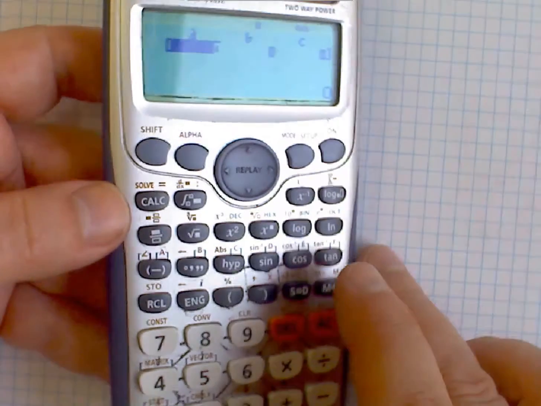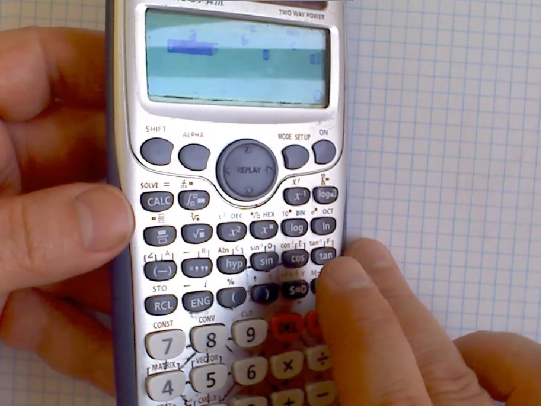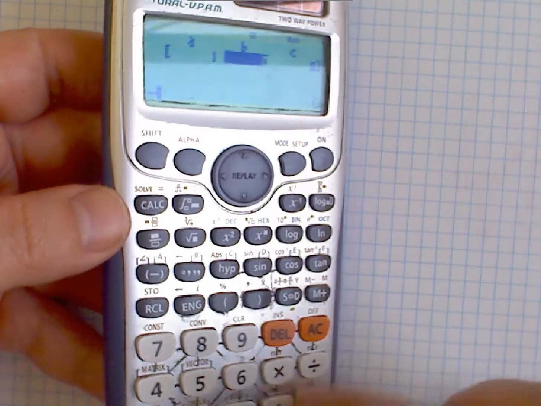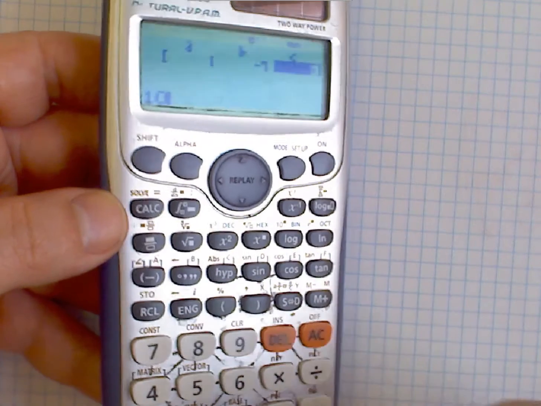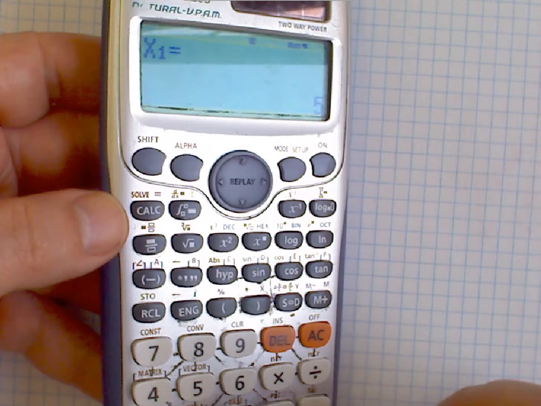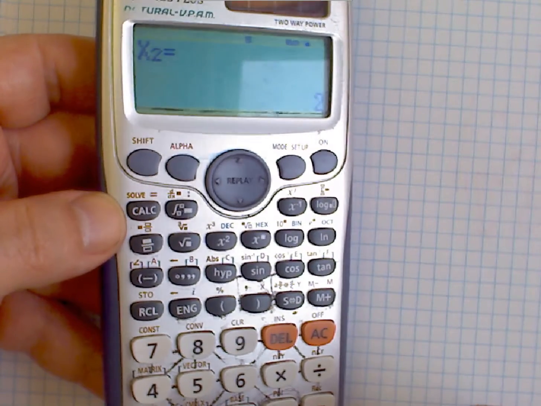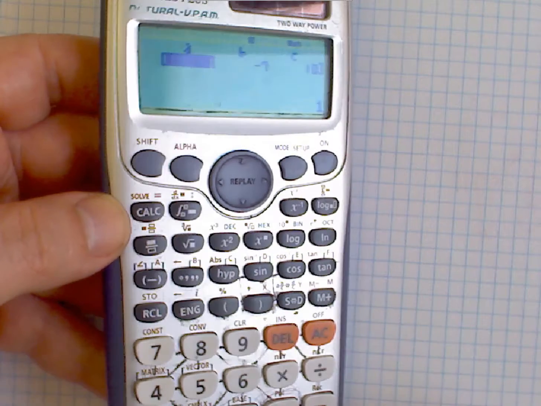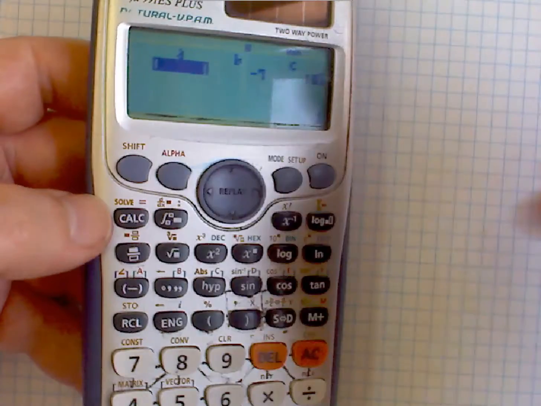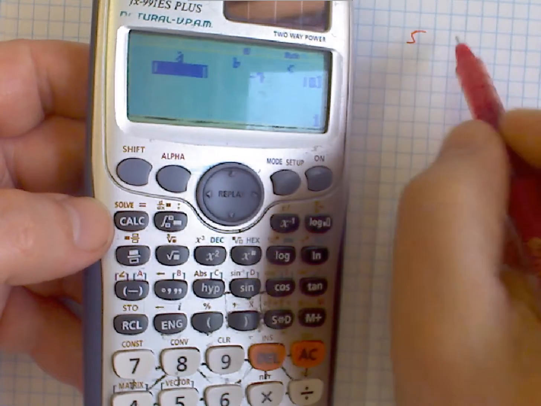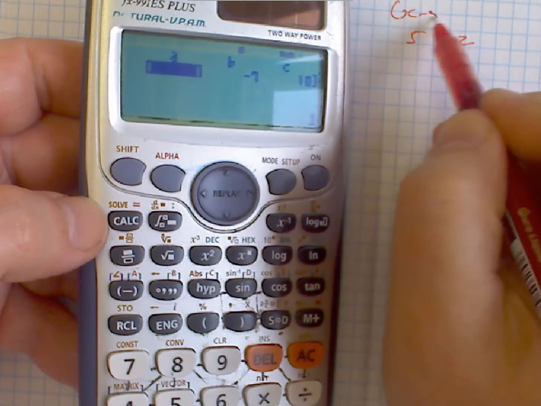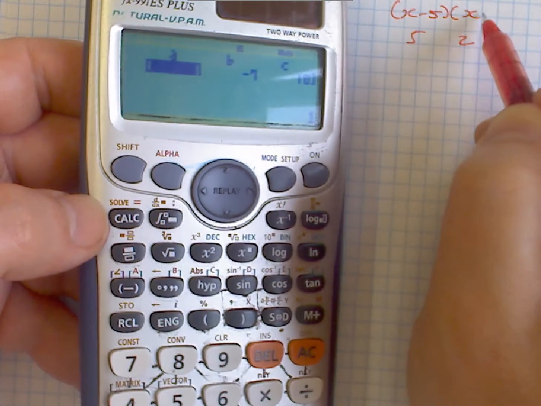So in this case, I'm going to put in 1, minus 7, 10, and I get the answers 5 and 2. If you got the answers 5 and 2, it means that the brackets were (x - 5)(x - 2).